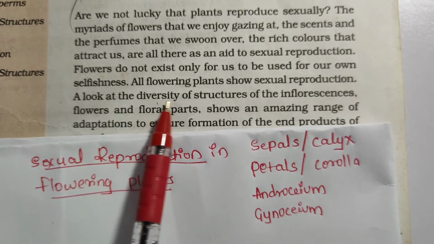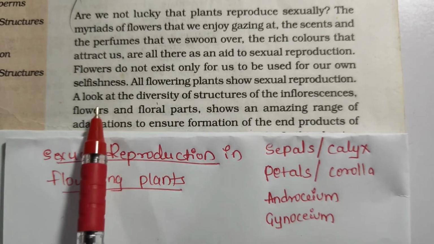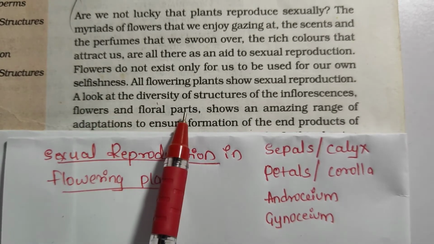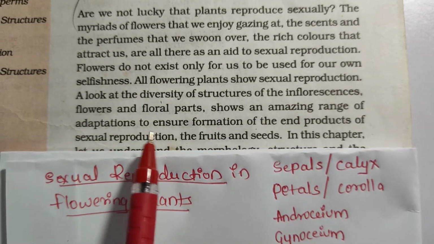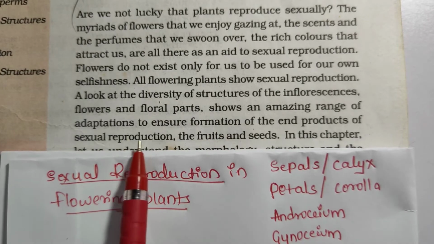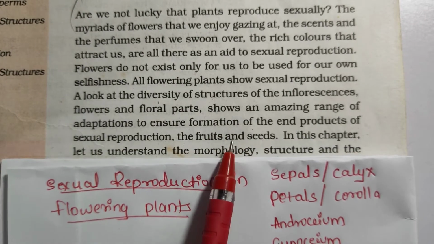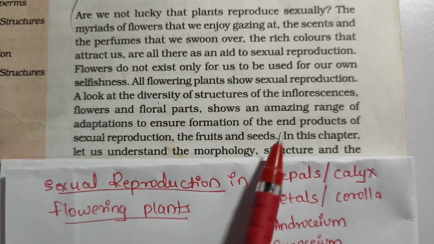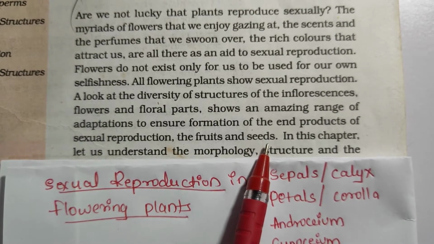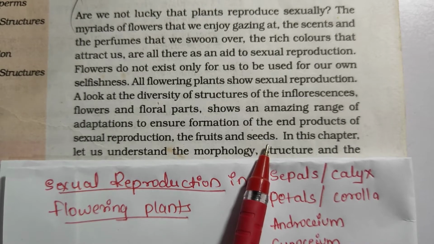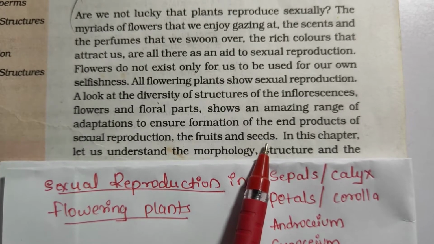A look at the diversity of structures of the inflorescence, flower and floral parts shows an amazing range of adaptations to ensure the formation of the end products of sexual reproduction, the fruits and seeds. At the end of sexual reproduction, we are going to get fruits and seeds. This means that the sexual mode of reproduction has taken place.